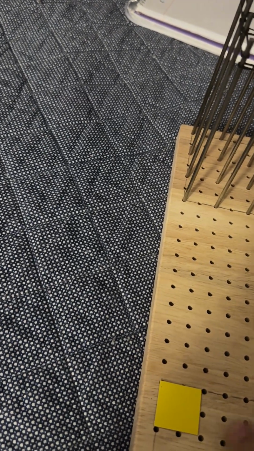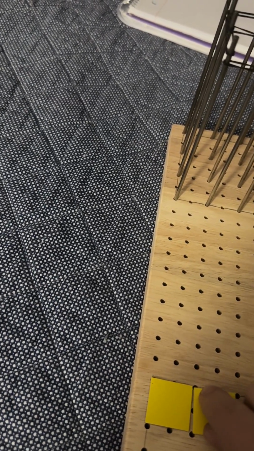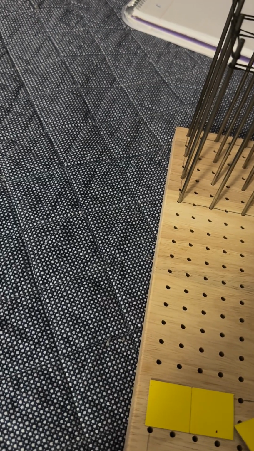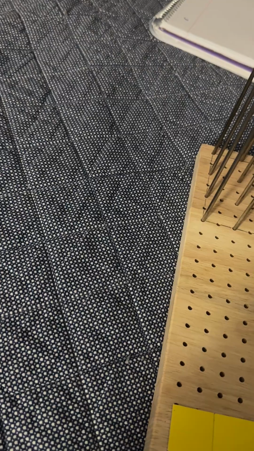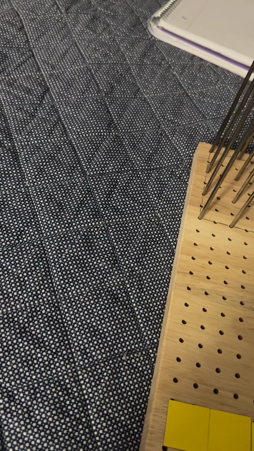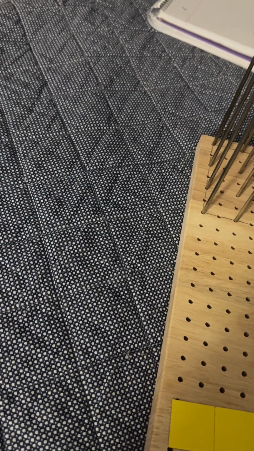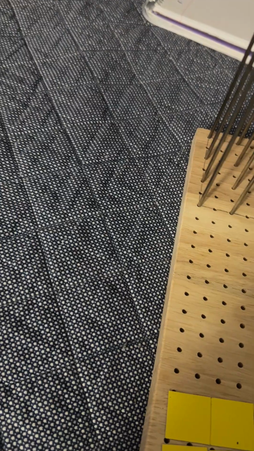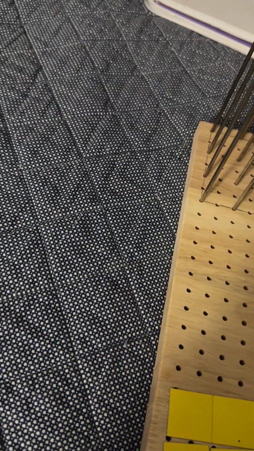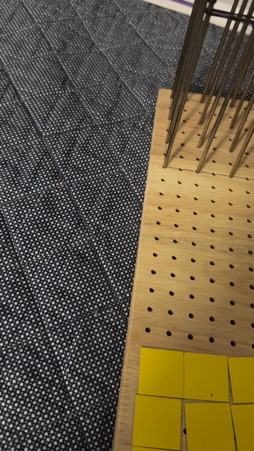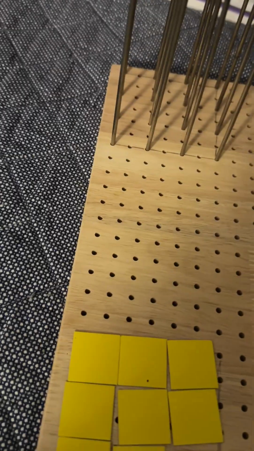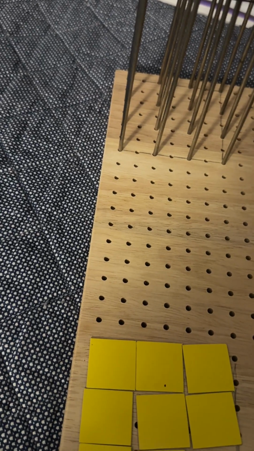And then I will show you a way to figure that out using a different method in just a moment. Yeah, this takes a little bit of time, but you can see where I'm going here.